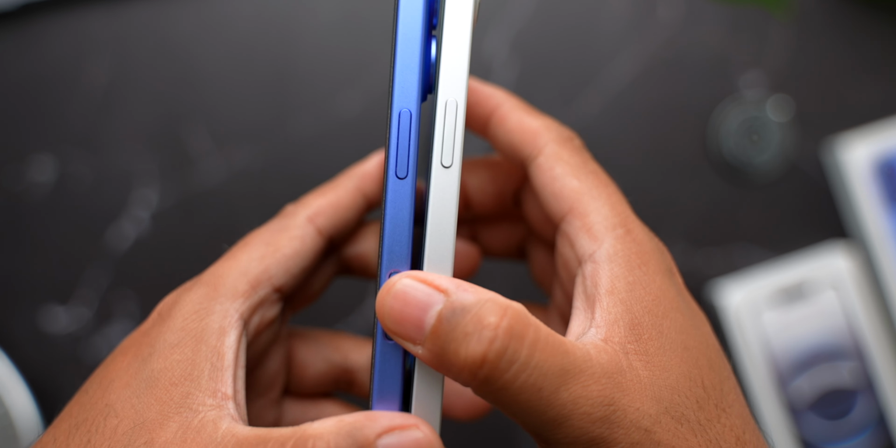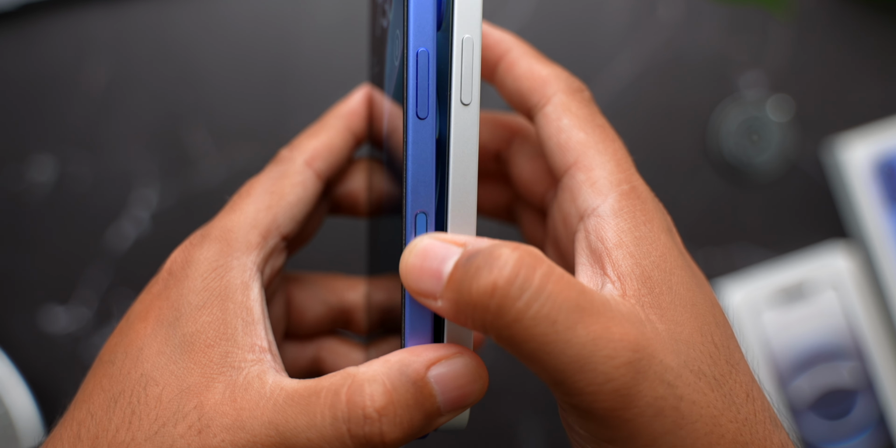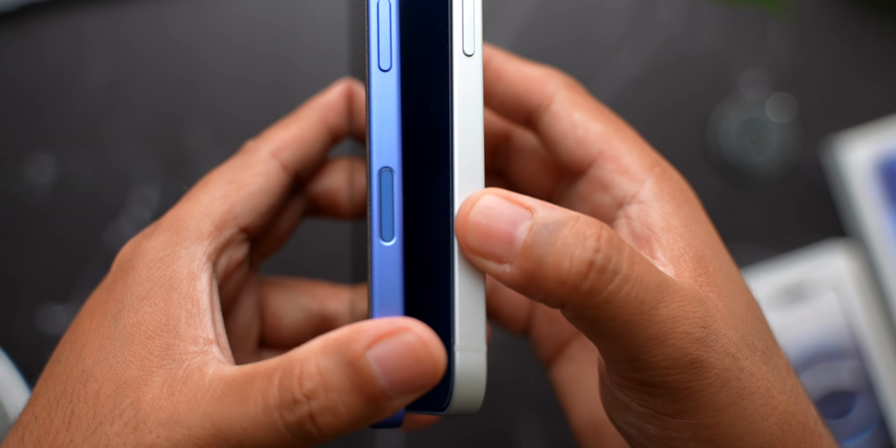And the last design difference is the camera control button on the iPhone 16, which is absent on the iPhone 16e. Frankly, we should take this as a plus point for the iPhone 16e, because there is a consensus amongst everyone that the camera control button on the iPhone 16 and 16 Pro is pretty much useless.